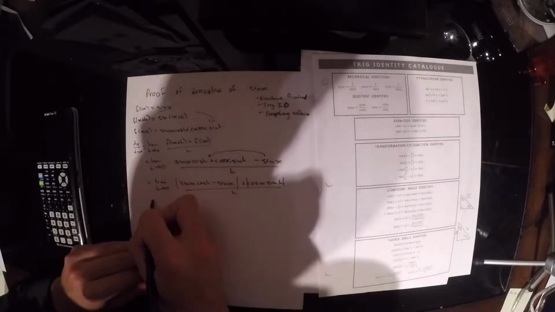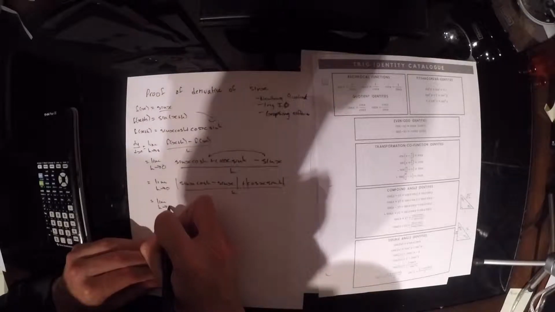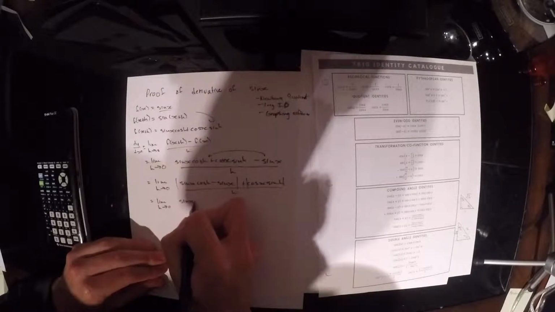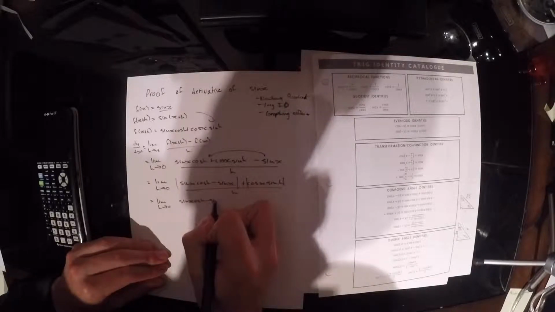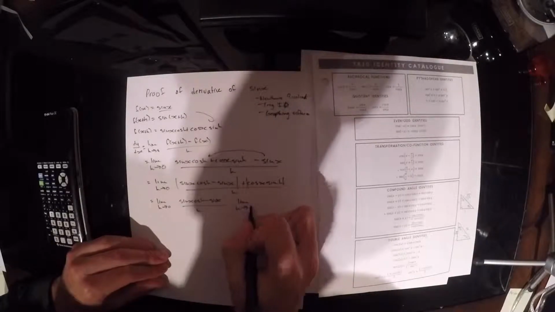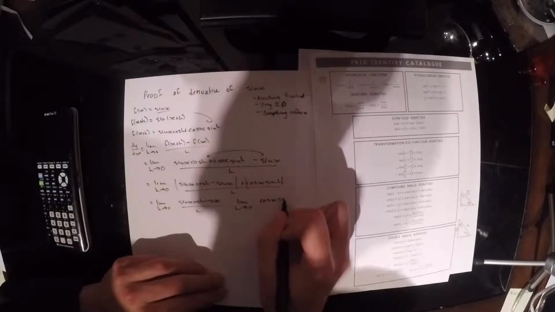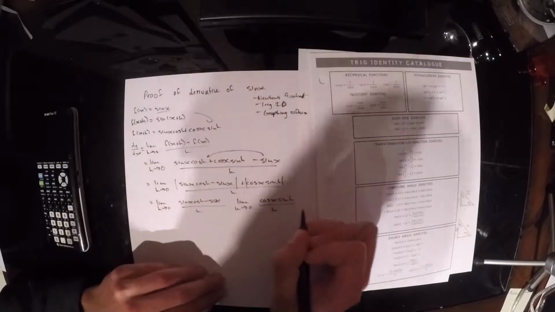So we're going to have sine x cos h minus sine x all over h. And then we're also going to have this limit here of cos x sine h all over h.